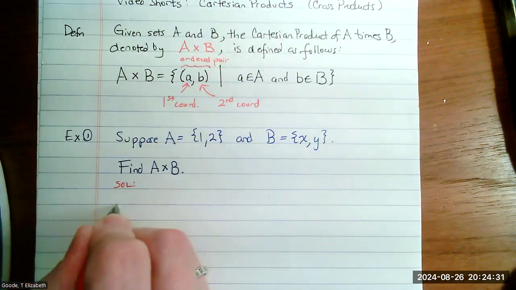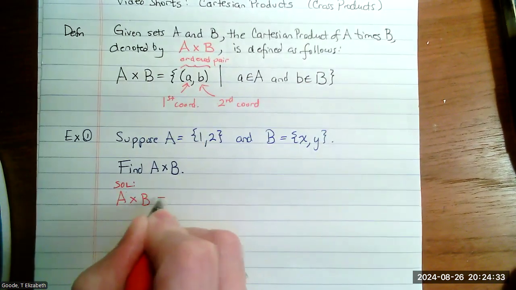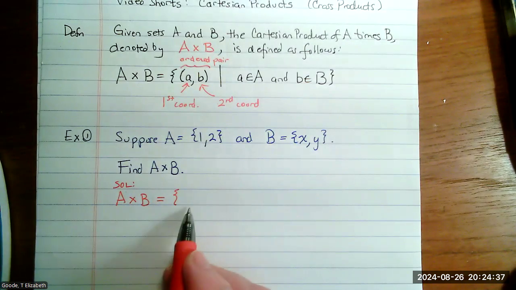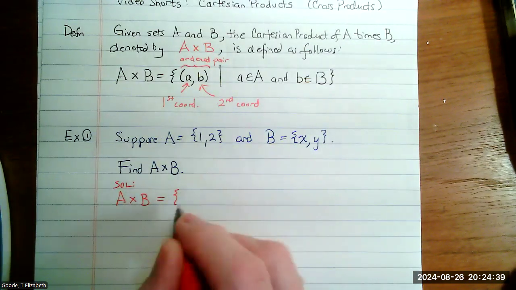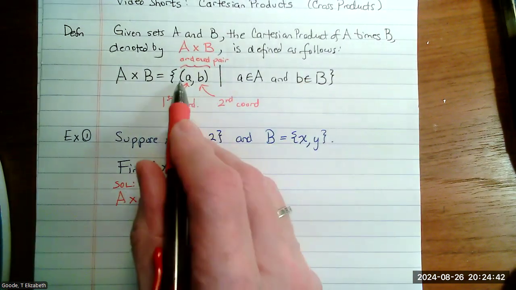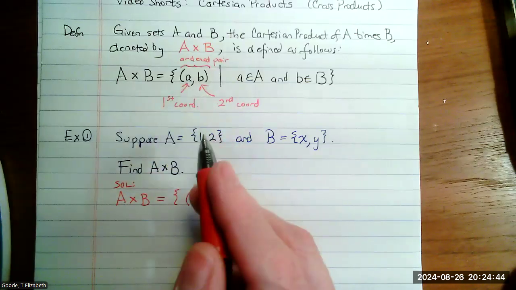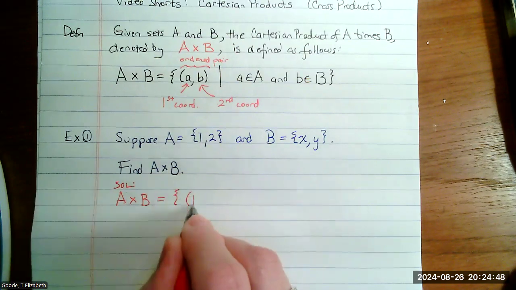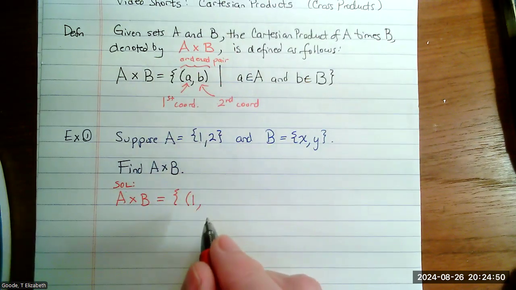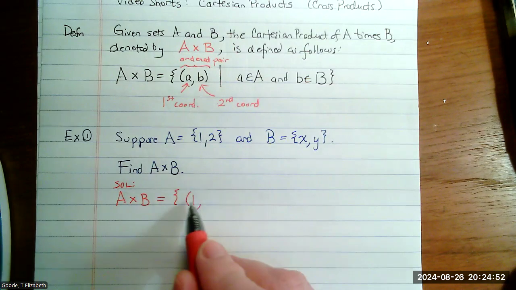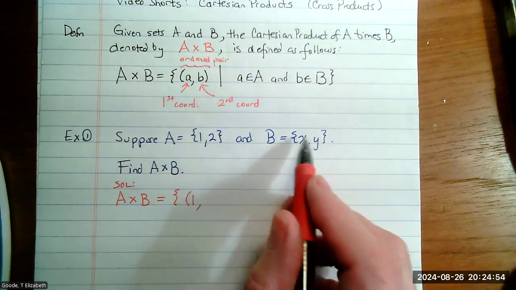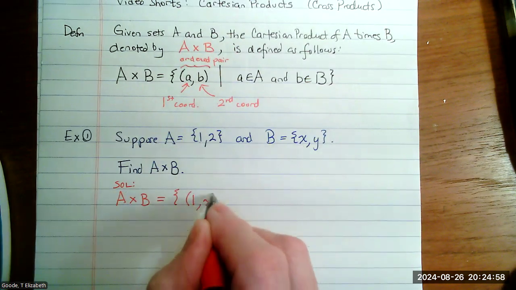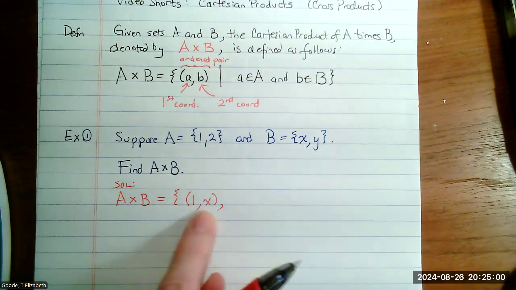So here's our solution. I'm going to do this in a methodical way. Let's open our set brackets. It is a set. So A cross B is a set. The first element, well, I'll open parentheses for the ordered pair, and we'll just take this first element of A. That's 1. That's a first coordinate. It's one of the possible first coordinates. And we're going to mix and match it with both x and y. We'll do them one at a time. So second coordinate could be x. So 1 comma x. That's the first element that we've listed.